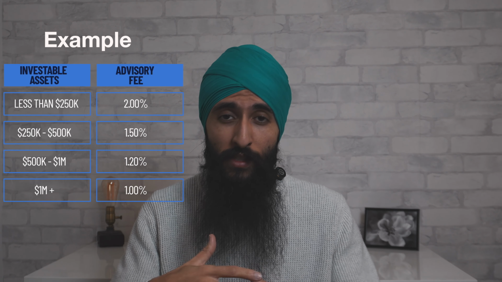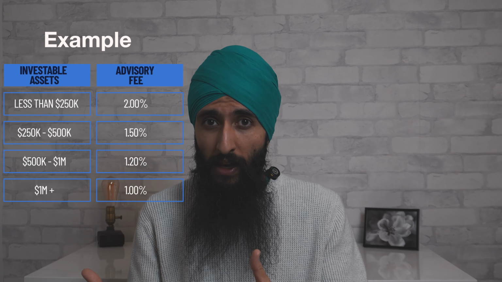And what happens is these fees are tiered, which means the more money you have, the lower fees you'll pay. And again, because this is all based on the assets under administration and the investable assets that you, the investor, have, based on that, the advisory fee will be adjusted and charged and billed directly to you.